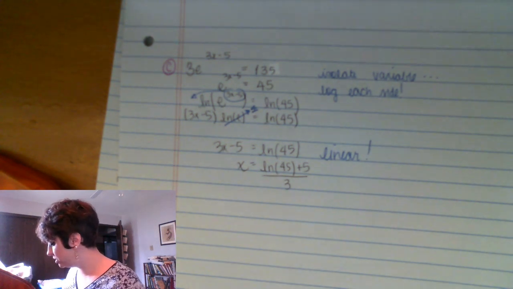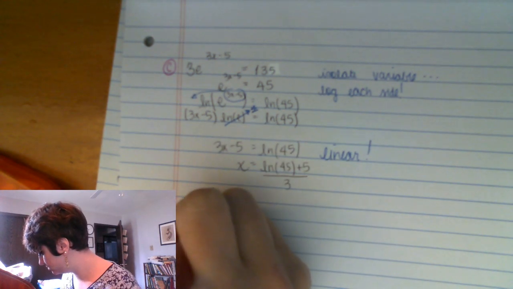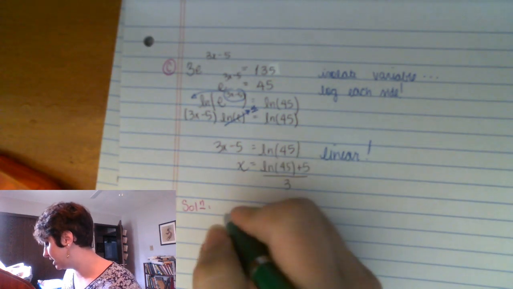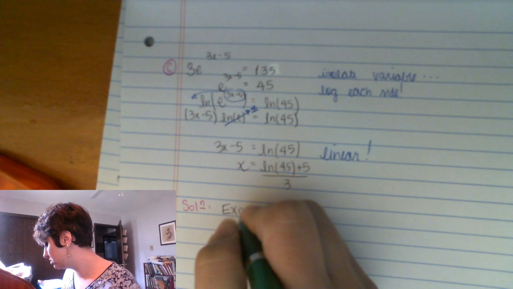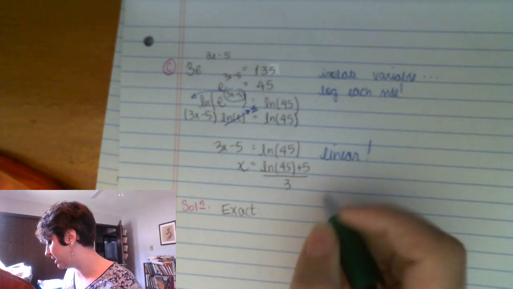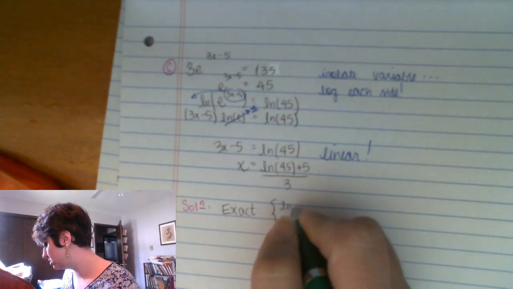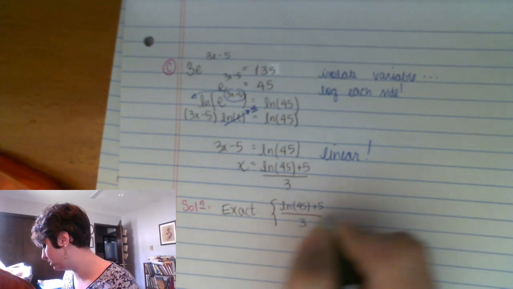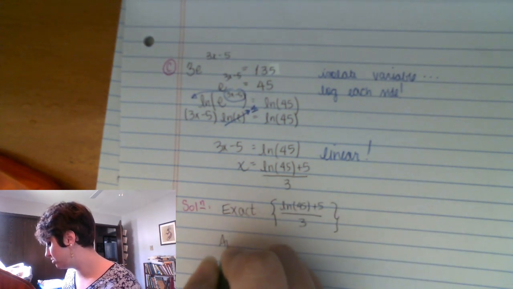So my solution, there's two versions, right? There's the exact, which is what I found here: natural log of 45 plus 5, over 3. And then there's the approximation.